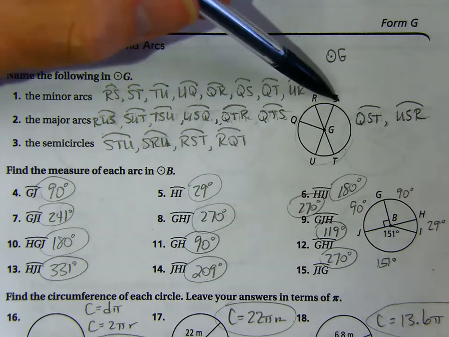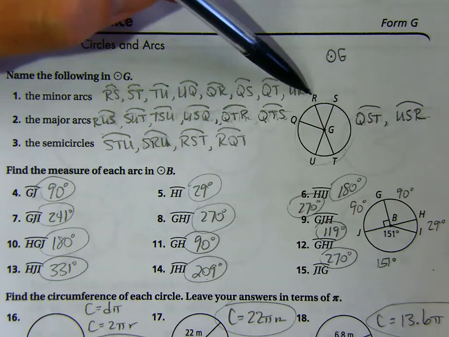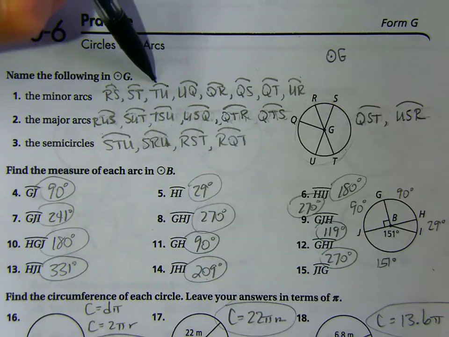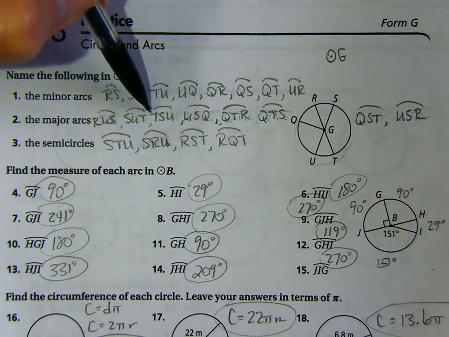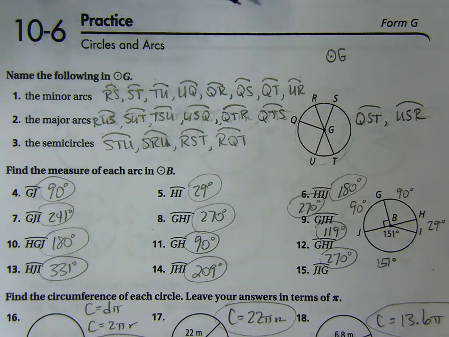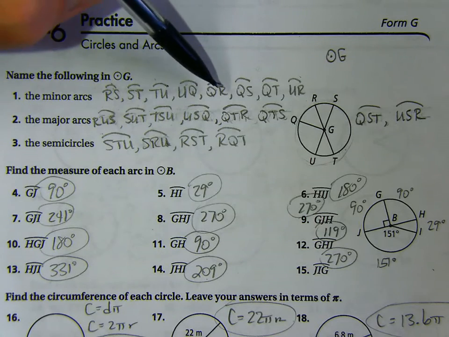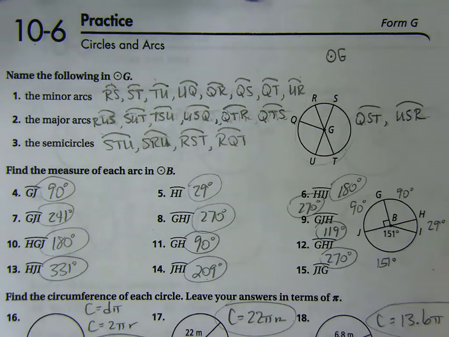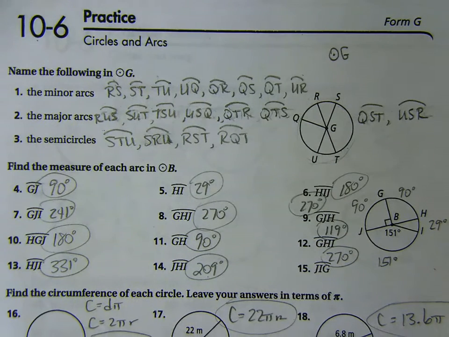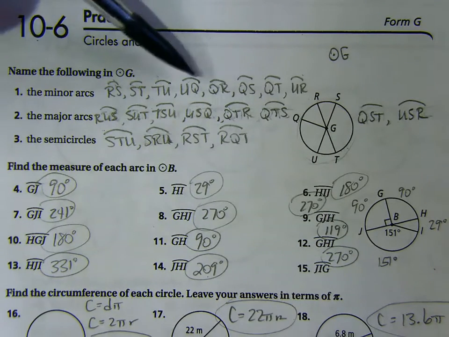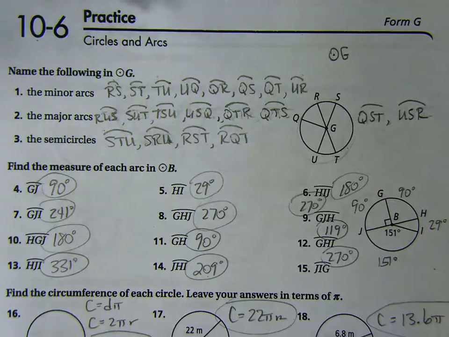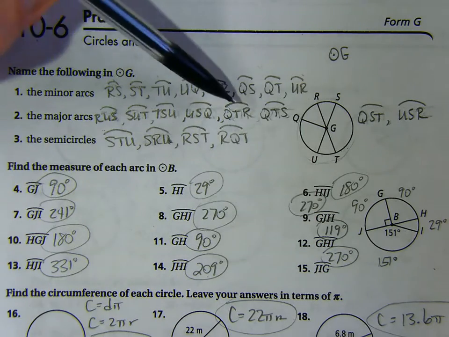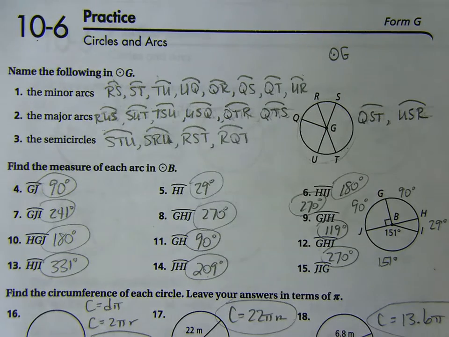And then same thing with ST. I had ST, so I went the other way, SUT. And for TU, I'll go the other direction, TSU. For UQ, I went the other direction, USQ, and so on. I did that with each of the arcs. Each minor arc, I just went around the circle the other direction. So I have the same number, 1, 2, 3, 4, 5, 6, 7, 8 minor arcs. I should have 1, 2, 3, 4, 5, 6, 7, 8 major arcs.